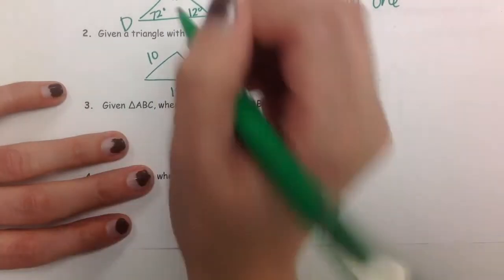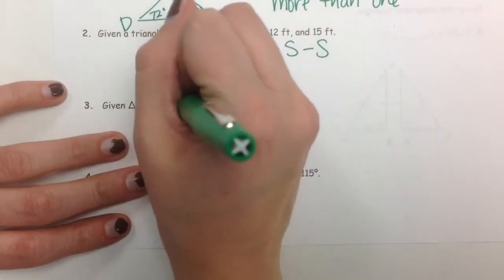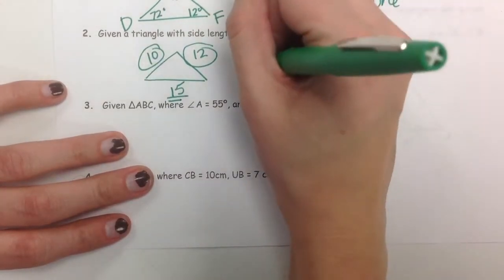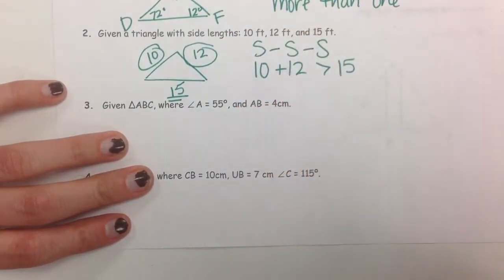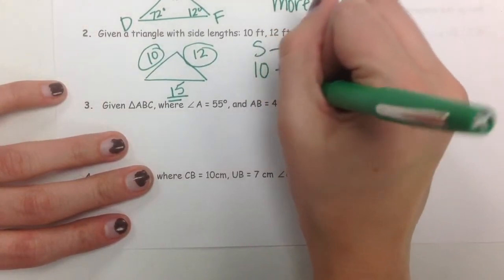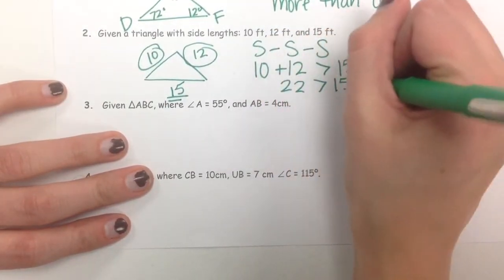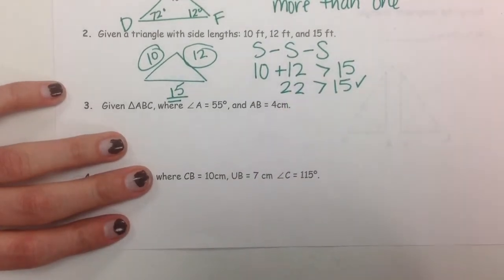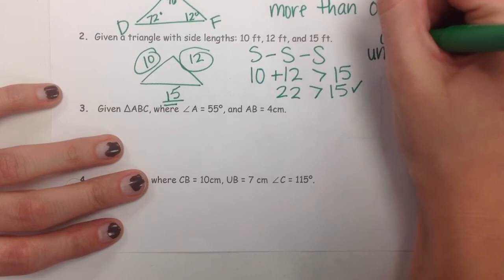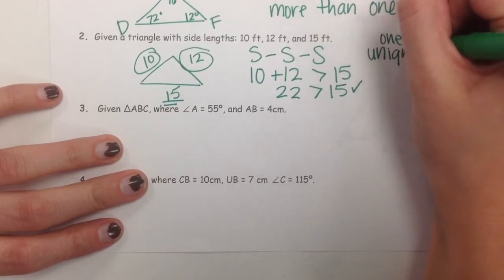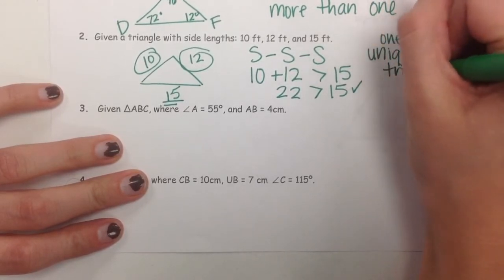So I'm going to identify the 2 smaller sides, which is 10 and 12, and my largest side, I need to make sure that 10 plus 12 is greater than 15. Well, 10 plus 12 is 22. Is that greater than 15? Yep. So side, side, side works. So this is a unique triangle.